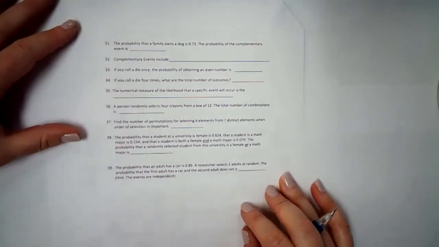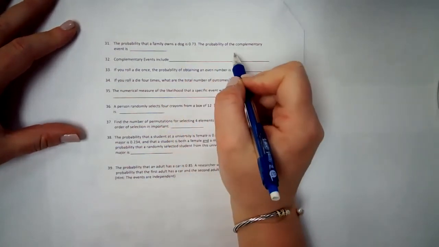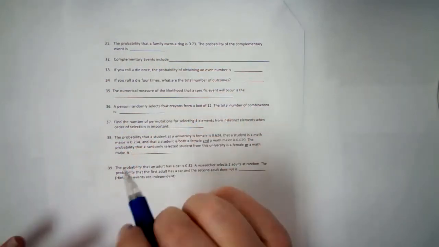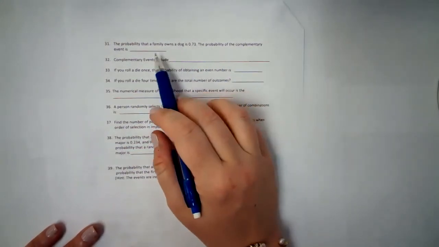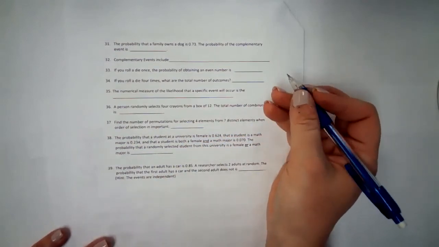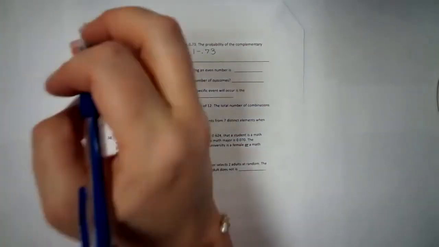Okay, 31, the probability that a family owns a dog is 0.73. What's the probability of the complementary event? So the complementary event is like the opposite event. What they're asking you for is, what's the probability that a family does not own a dog? Well, you either do or you don't. So to find this, you're going to do 1 minus 0.73. And that's going to end up giving you 0.27. And that's your answer. So that's what they're looking for there. Is just 1 minus whatever they give you.